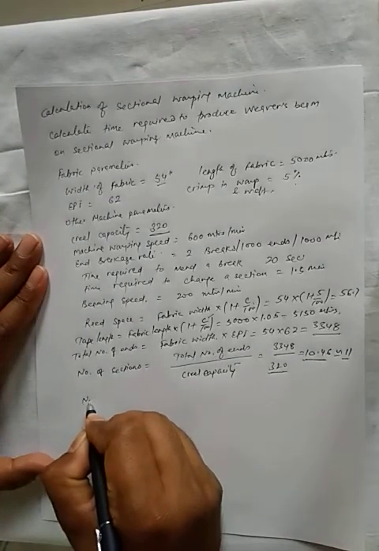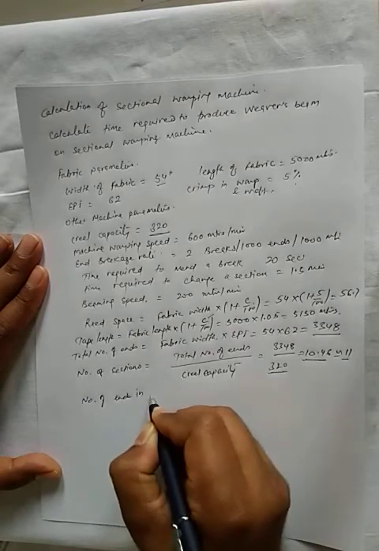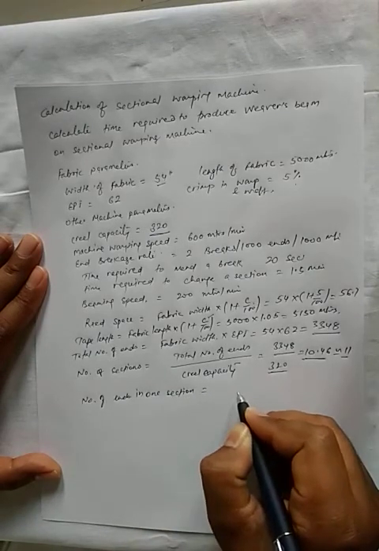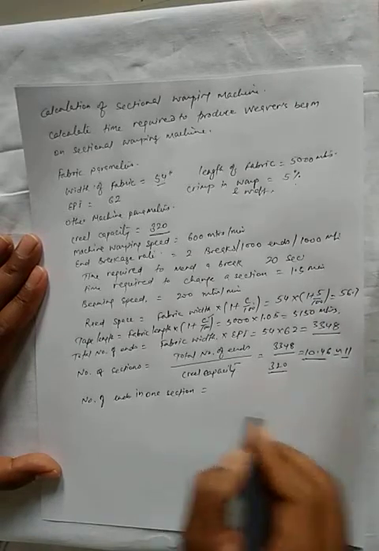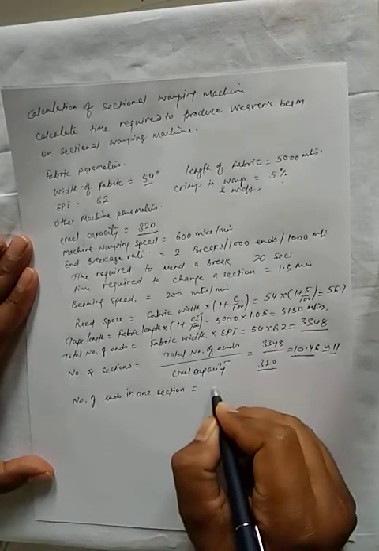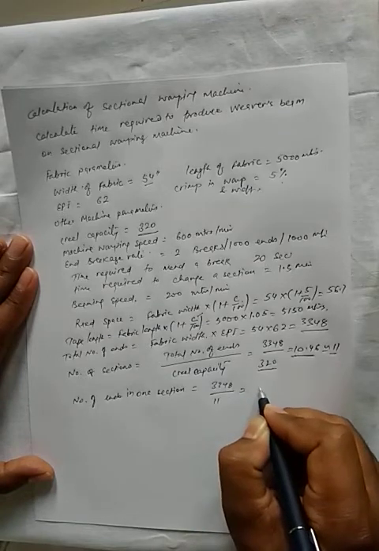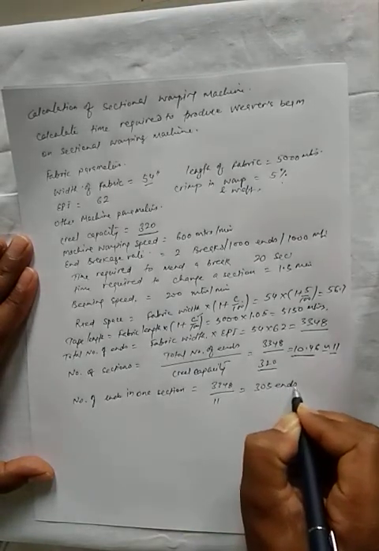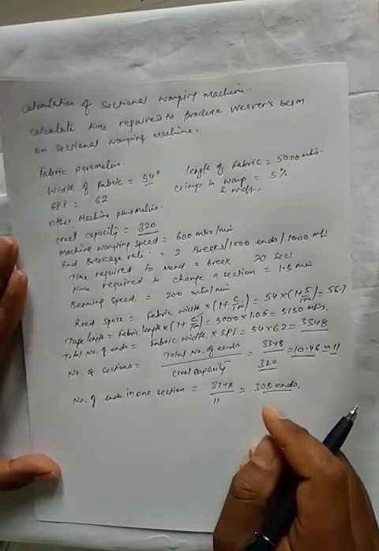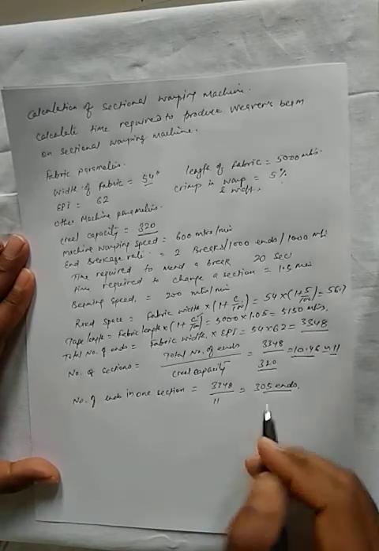Now we can calculate the number of ends in one section, and that can be done by 3348 divided by 11, and it comes to around 305 ends. So only 7 ends are increasing, so we can reduce 7 ends in the last section.